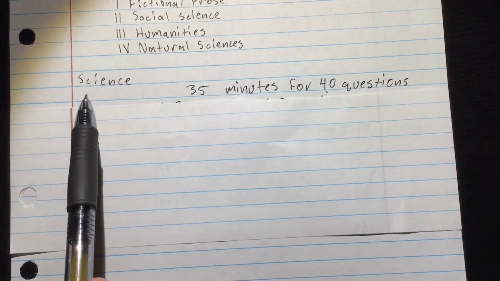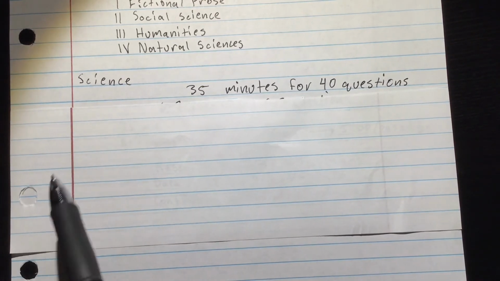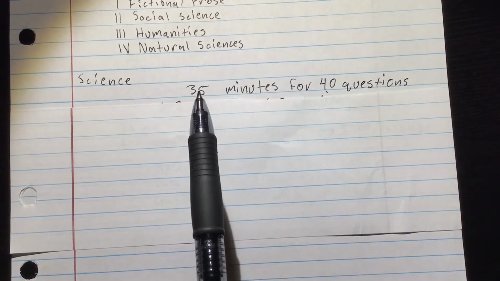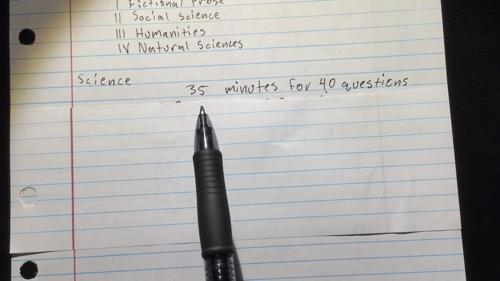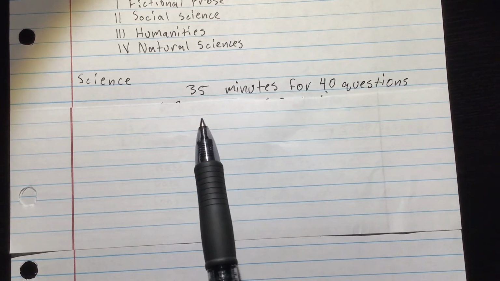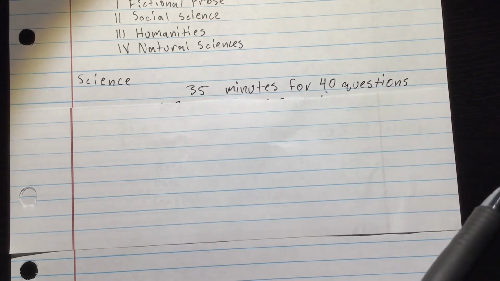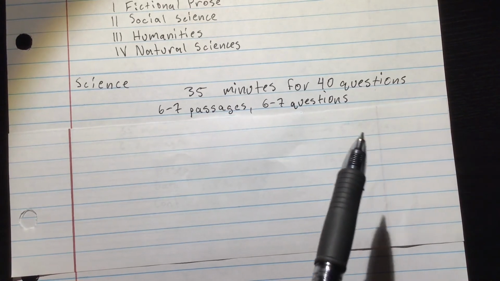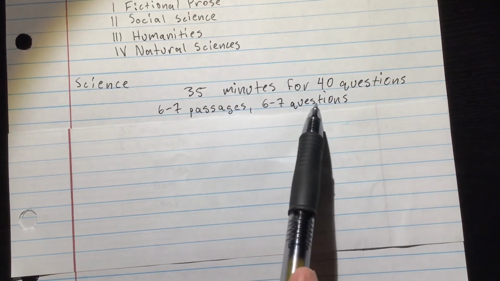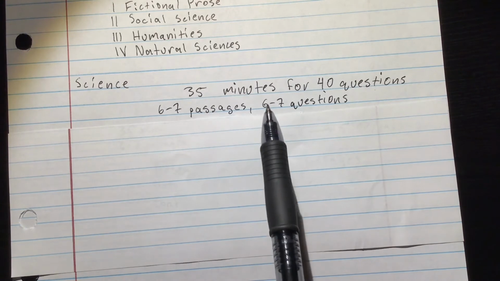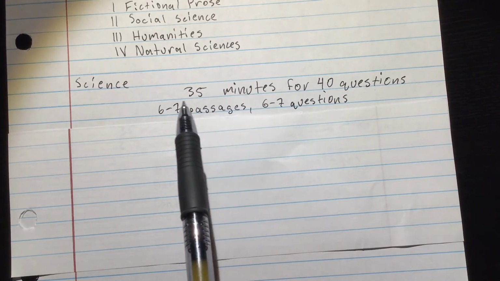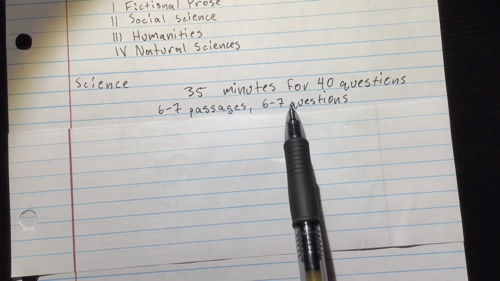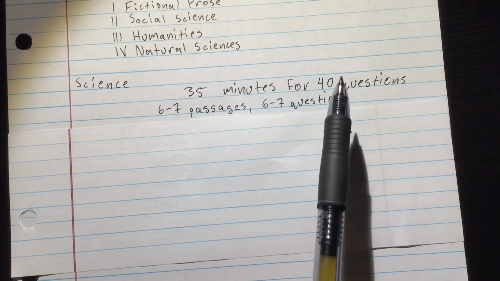And then immediately after the reading, you would go to the science section. Again, 35 minutes for 40 questions, and it also has passages, but you don't really know how many passages or how many questions per passage, because it varies passage to passage or test to test. But generally, it's about 6 or 7 passages, and each passage would have around 6 or 7 questions. So if you had 7 passages, you would have around 6 questions. 6 times 7 is 42, so that's around 40. If you had 6 passages, each one would have about 7 questions. 6 times 7 is 42.